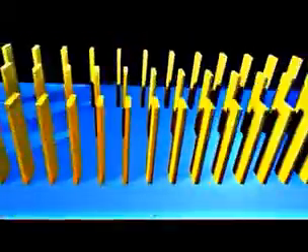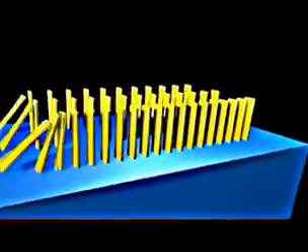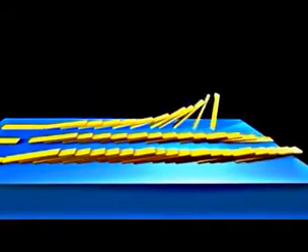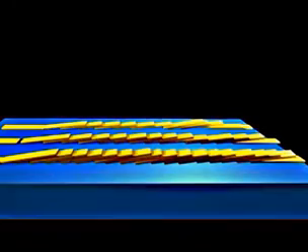To show that the velocity of sound differs in solid, liquid, and gas, dominoes are arranged in 3 rows with unequal spacing. The first row represents the situation in a gas, the second in a liquid, and the third in a solid.